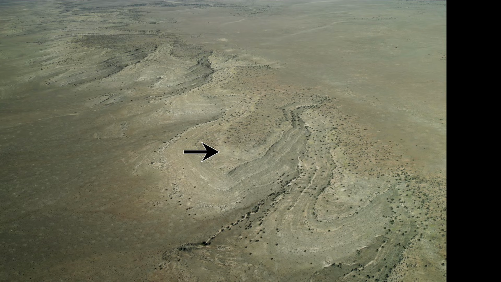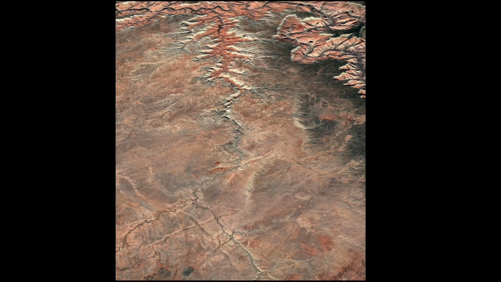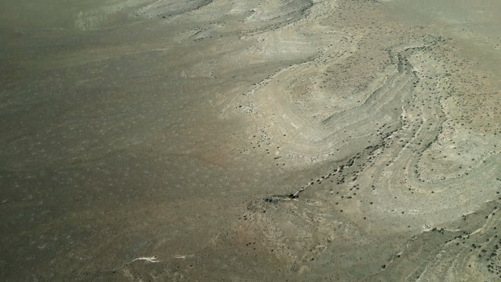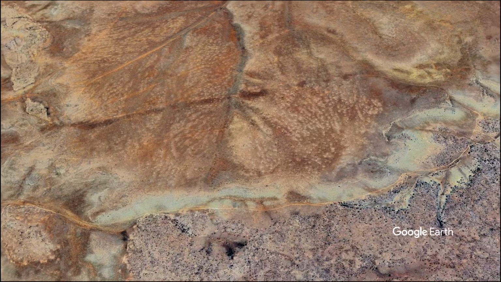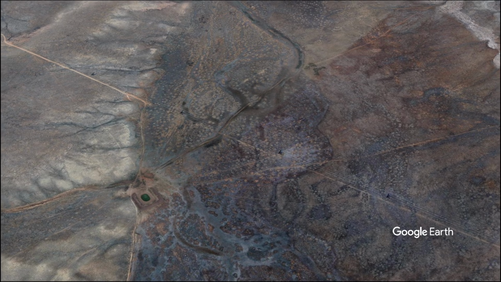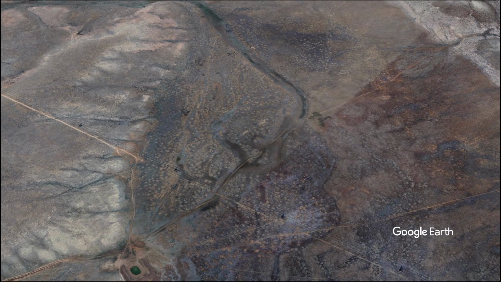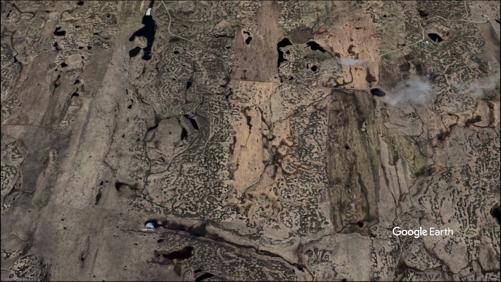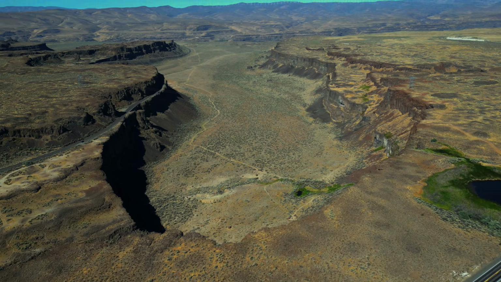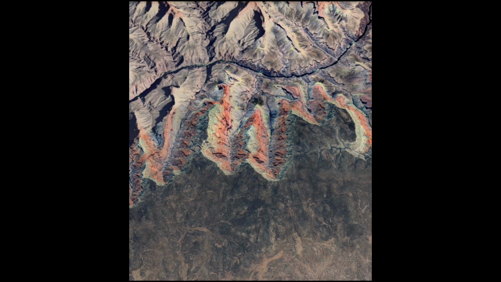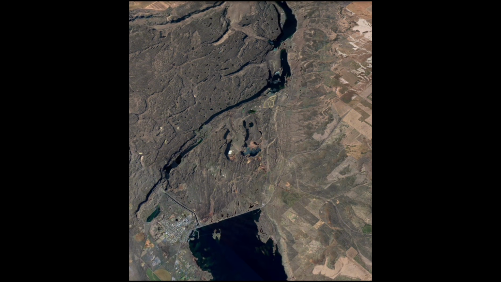Again, we see how the strata is undisturbed and still horizontal. This is clear evidence that this is an erosional feature of riverbanks. Notice the mounds in this area. This is an impressive feature of a floodplain, like what is found in the Washington scablands. Likewise are massive cataracts in Arizona that even dwarf the renowned ones of Washington.